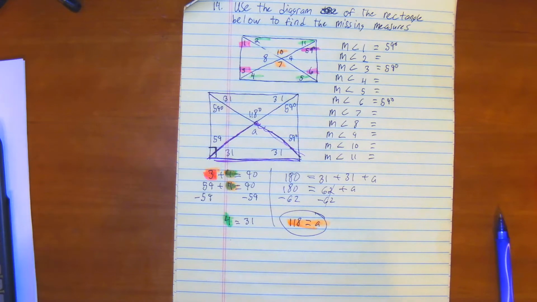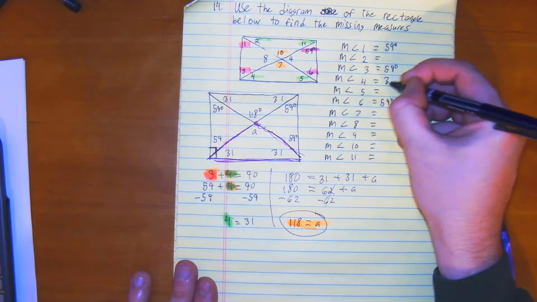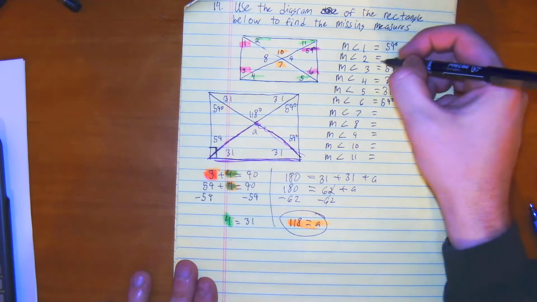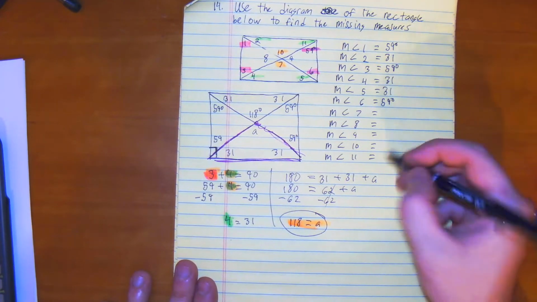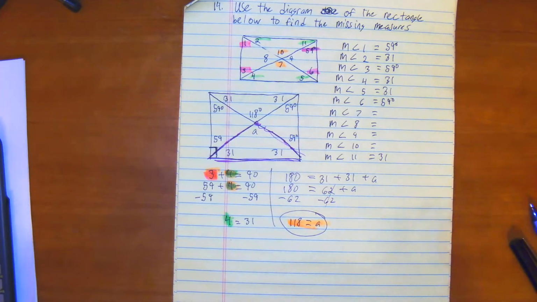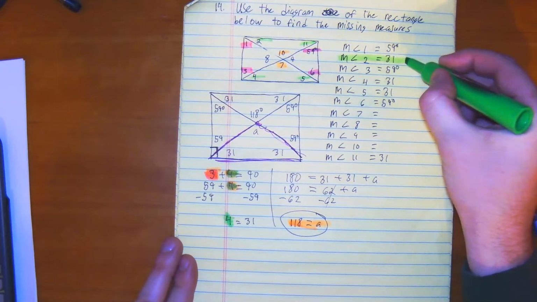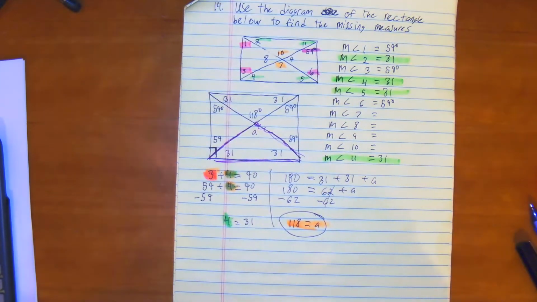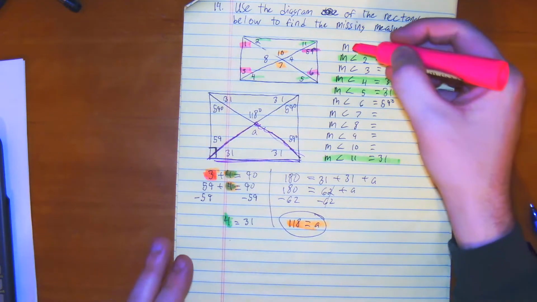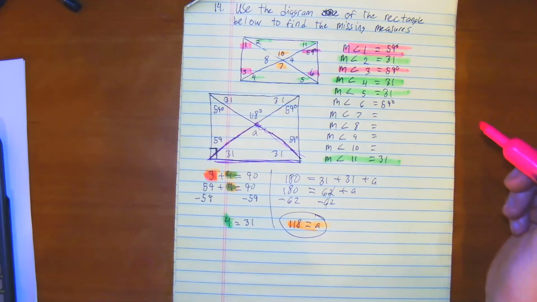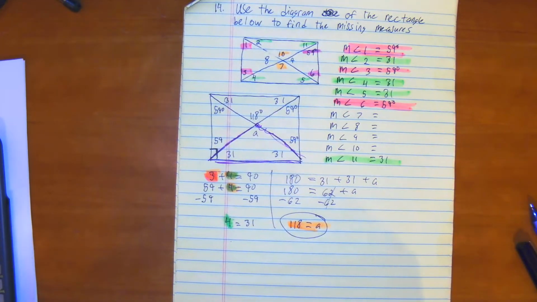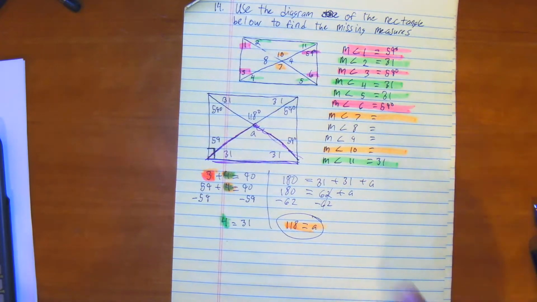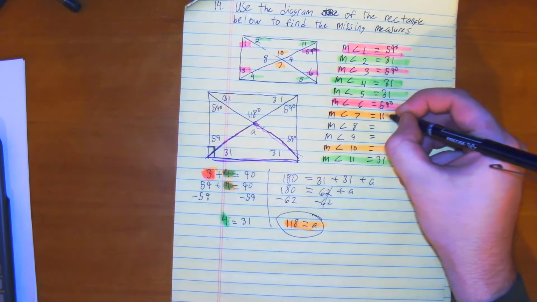Before we continue, let's just try to figure out what we haven't covered. So we did 4. 4 is 31. 5 is 31. 2 is going to be 31. Then 11 is going to be 31. And something I should have said earlier, to make it easier for you, if you highlight the ones that you're looking for right away, 2, 11, 4, 5, and then we have our 1, 3, 6 right there. Then we have 7, 10. Well, we just found our A, so 7 and 10 is 118 degrees.